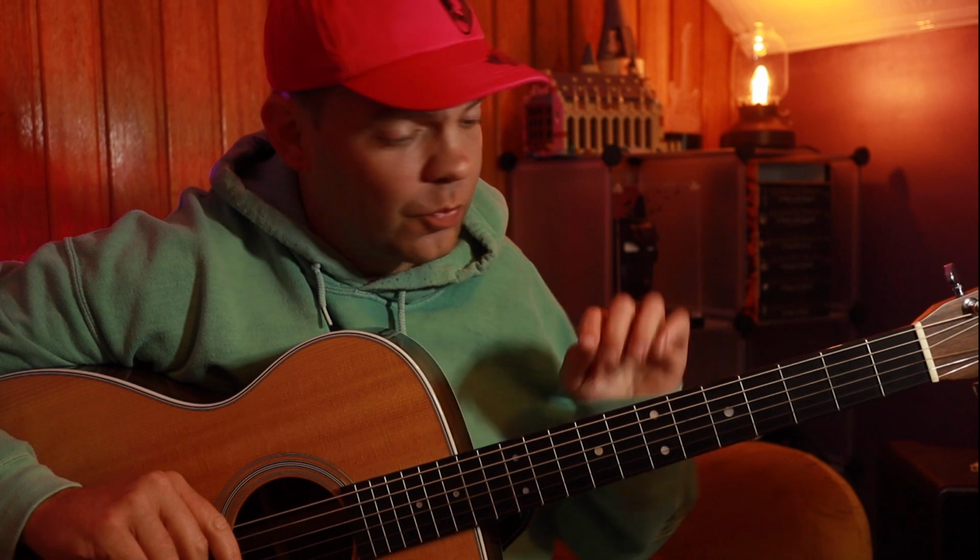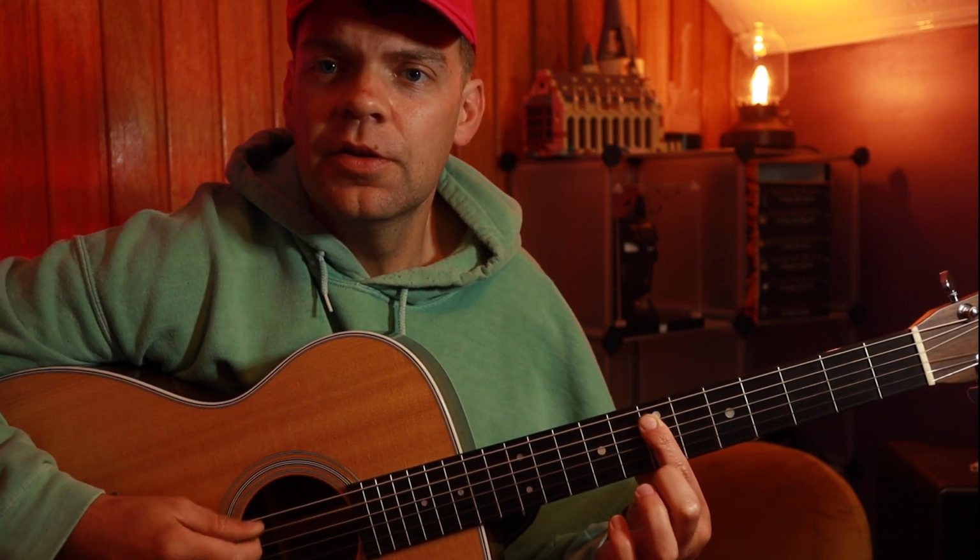Okay, so if you want to find this note here, you don't need to know what it is right away, but you need to know how you can figure it out. Now, it's really simple actually. There's only 12 notes on this fretboard. There's only 12 notes in Western music. So that right there makes it a little bit more simple.